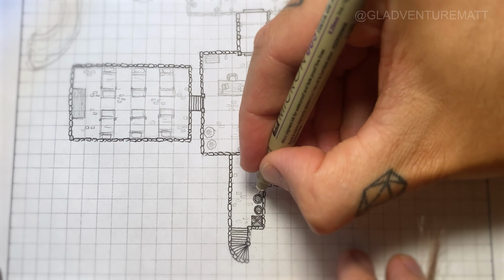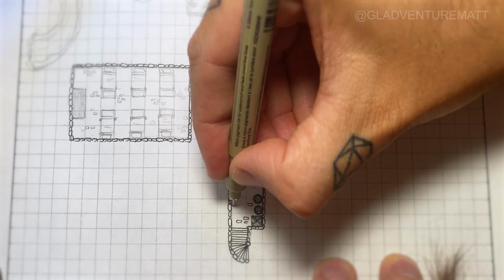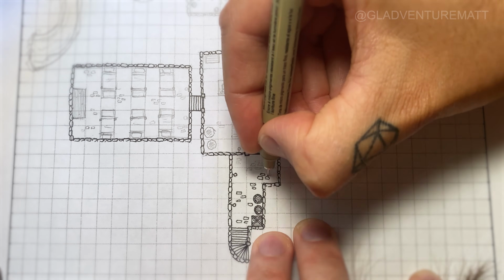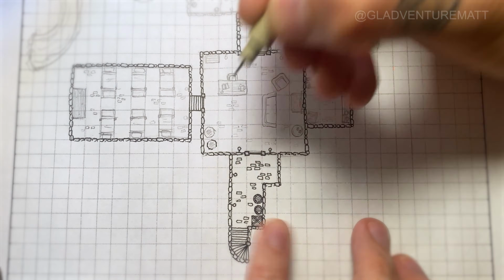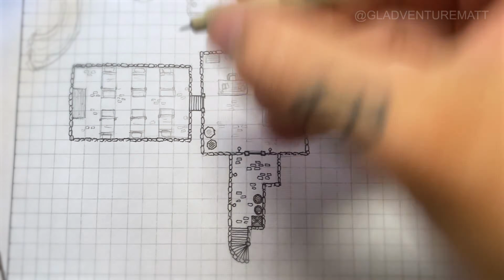There's a crate. Just because I like to know where the light sources are, for my torches or sconces, I just do a small line coming out from the wall and a little circle, and that tells me there's a torch there.